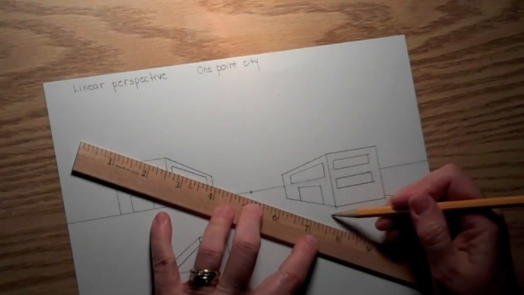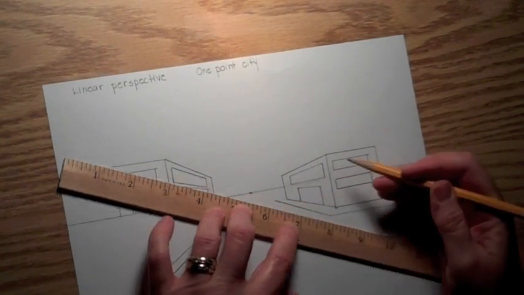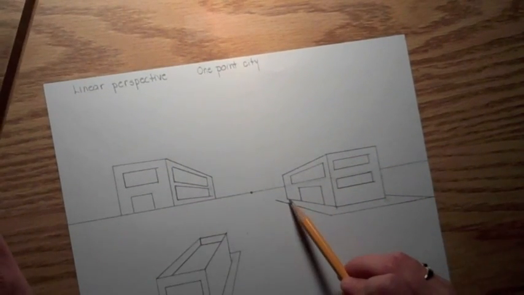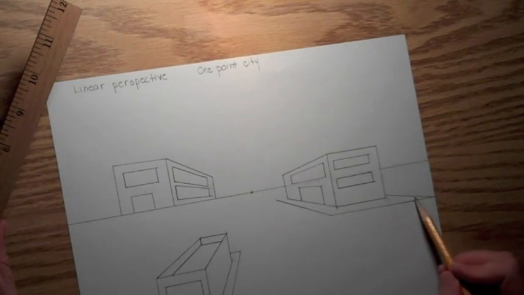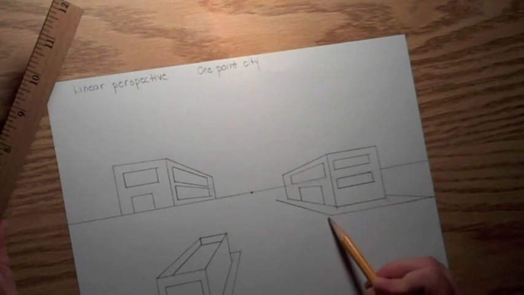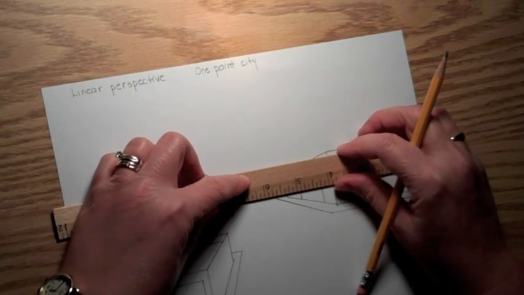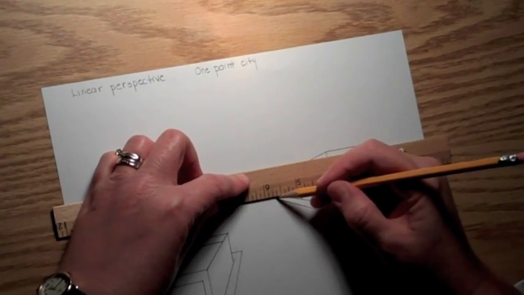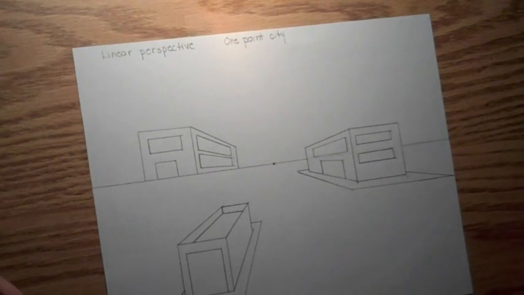And now I'm going to do the front of the building. I'm going to go by the vanishing point and make it a little longer past the corner of the building. So I have distance line, horizontal, distance line, and then I need to finish it with a horizontal that goes behind the building. Okay?